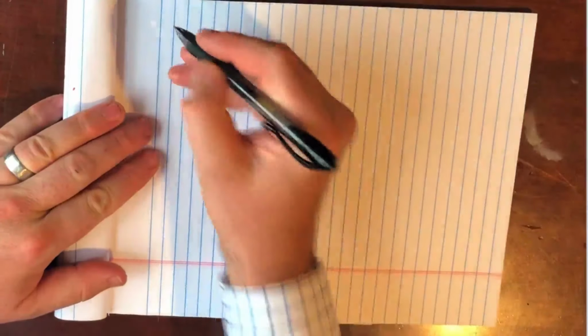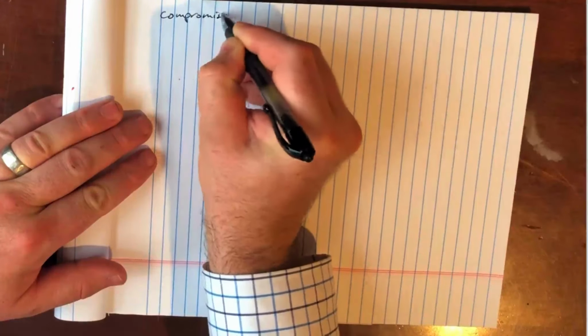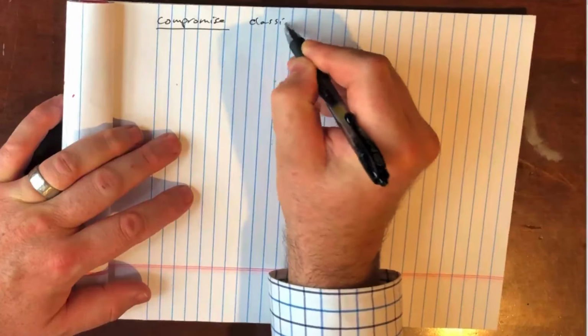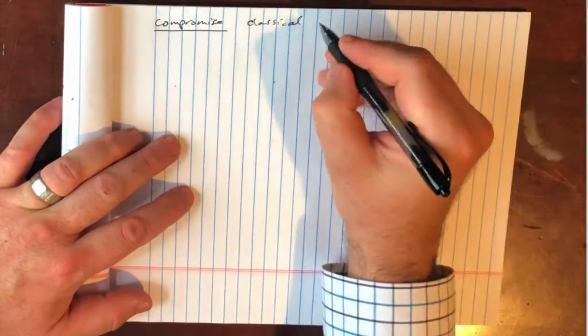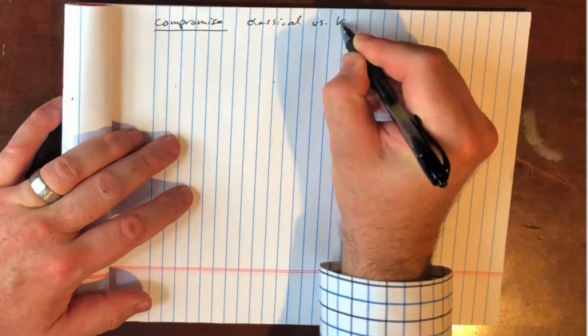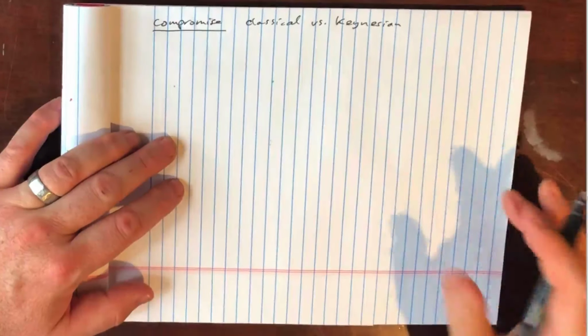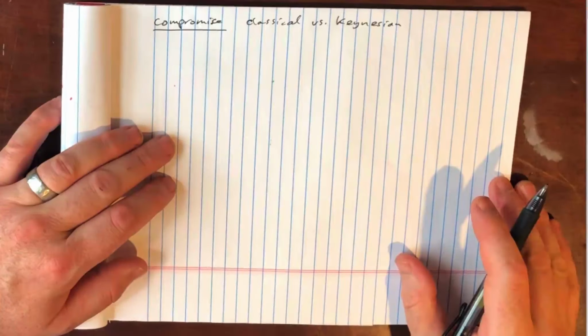Now, over time, a compromise position was worked out between these two positions. Economists noticed that the classical economics that everyone had learned is very much in contrast and in conflict with the Keynesian economics that is the hot new material that everyone's talking about.